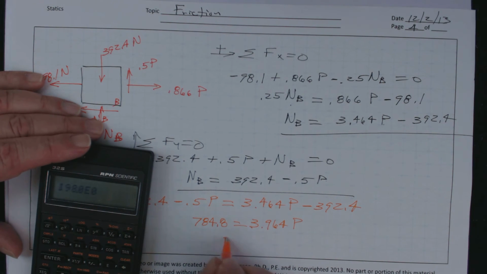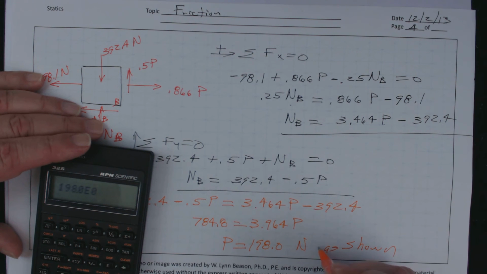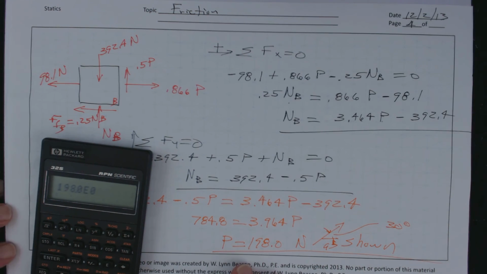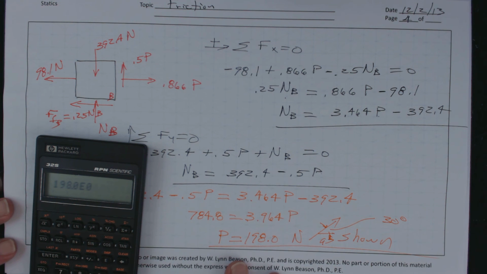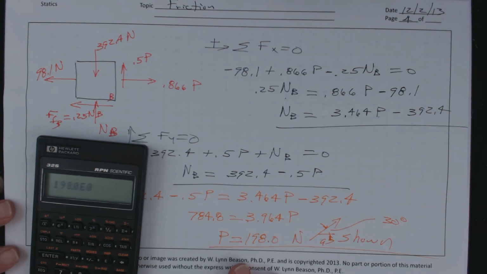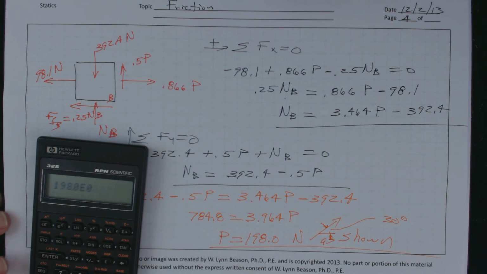And I can find out that my value of P is 198.0 newtons as shown. And of course, as shown, is 30 degrees above the horizontal. So that's my answer, 198 newtons. And it's just that simple.